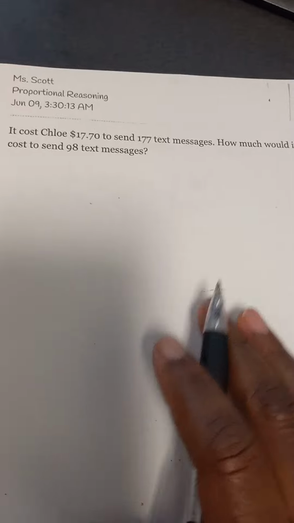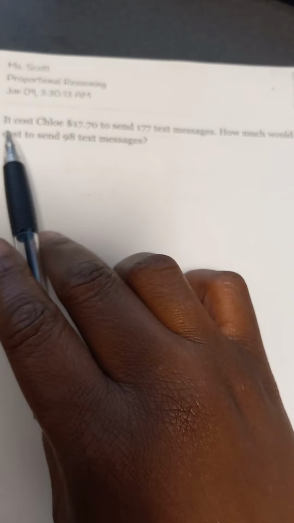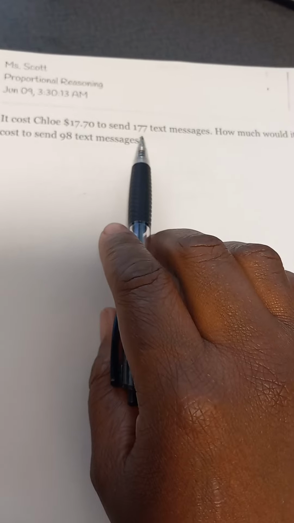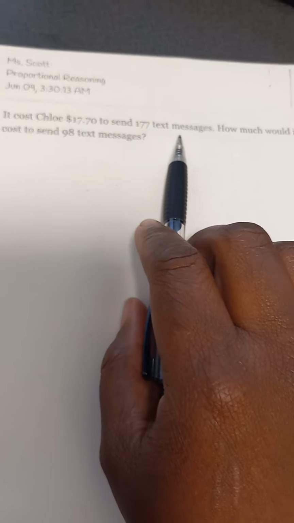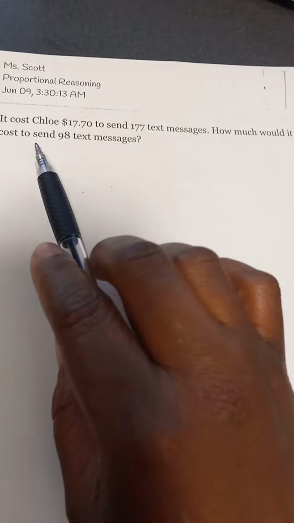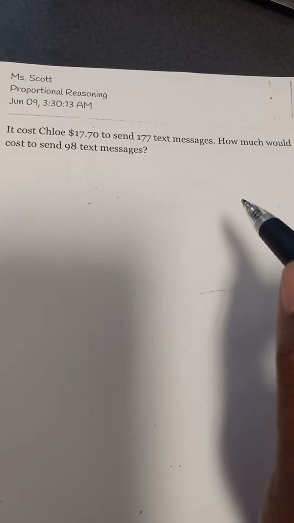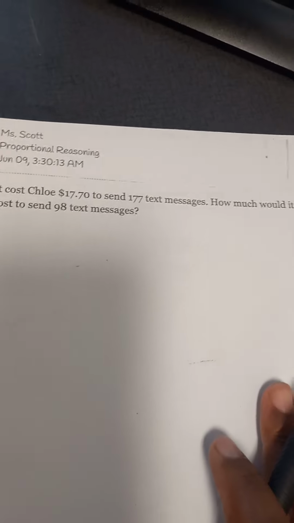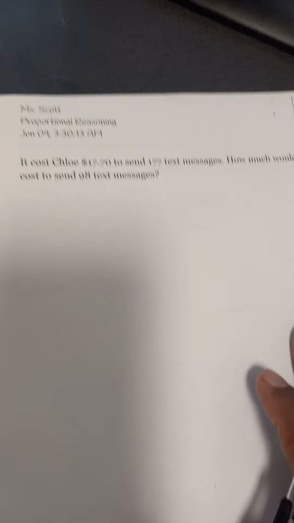All right, let's get into this problem. The problem says, it cost Chloe $17.70 to send 177 text messages. How much would it cost to send 98 text messages? So for this problem, we're going to set up a proportion. Before we set up a proportion, we've got to find out how we're going to set this up.